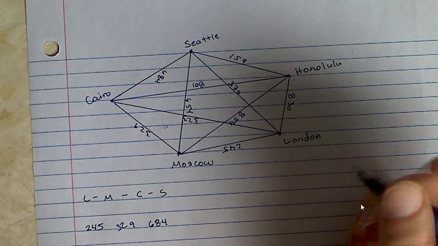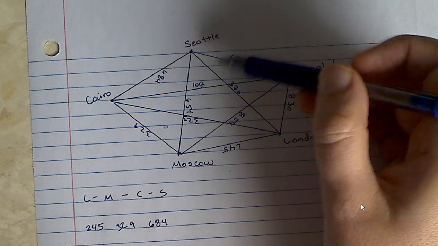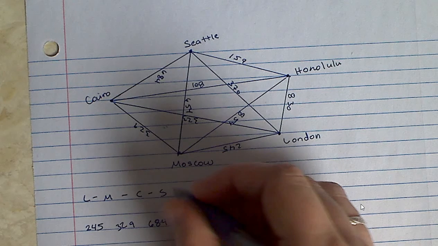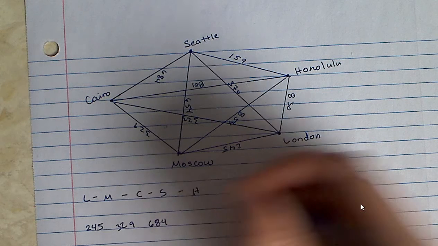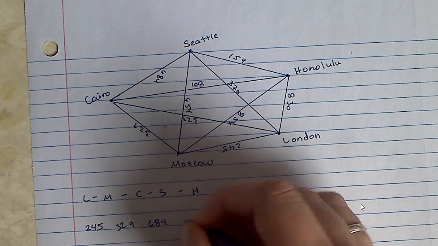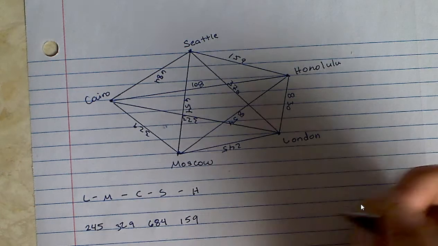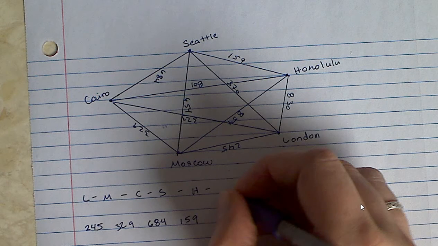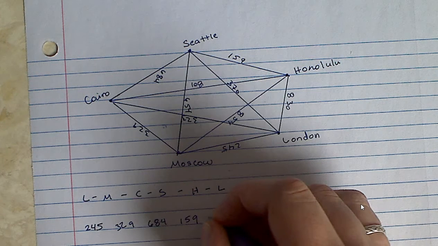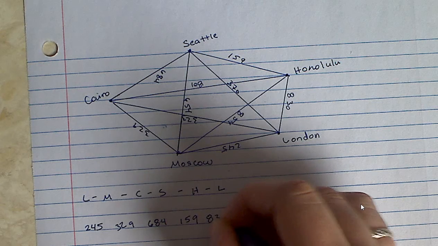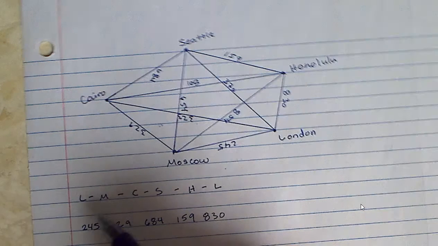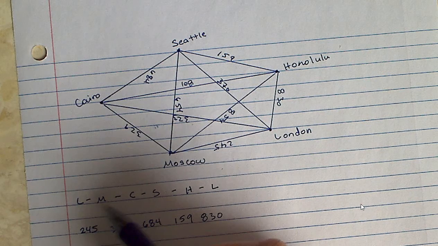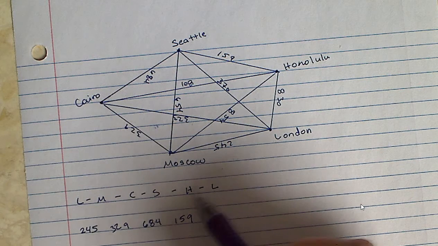And once you're in Seattle, you can't go to Cairo, Moscow, or London because you've already been to those places. So you have to go to Honolulu, which from Seattle costs you $159. And then from Honolulu, you have to go back to London, which is another $830. So that's your trip. So your trip is London to Moscow to Cairo to Seattle to Honolulu back to London.